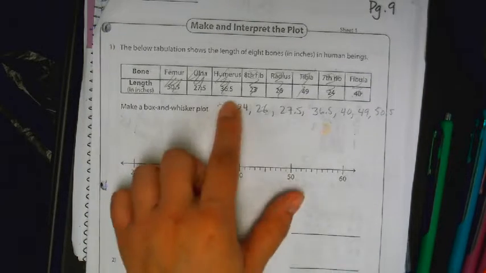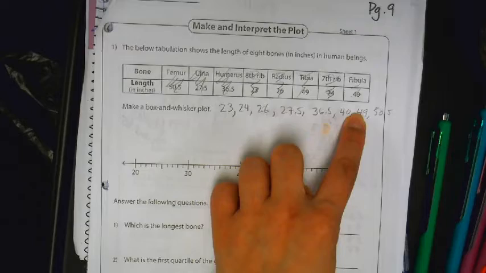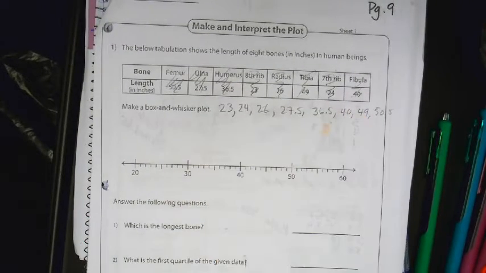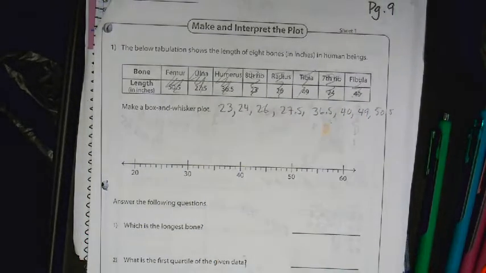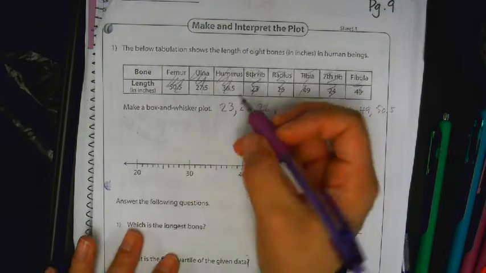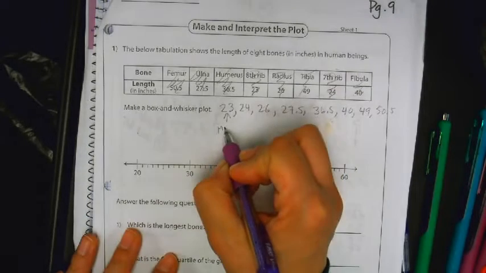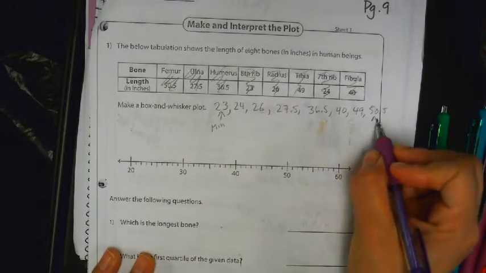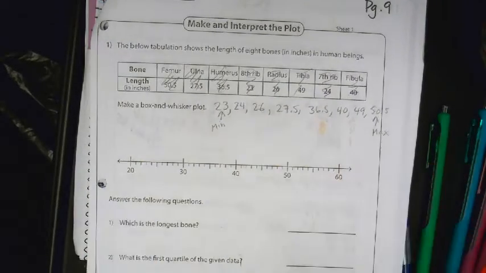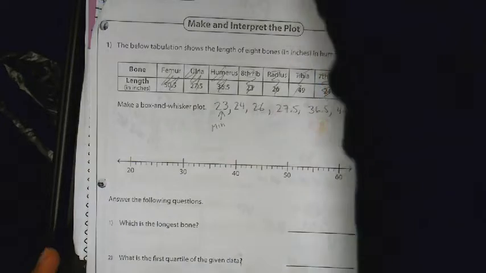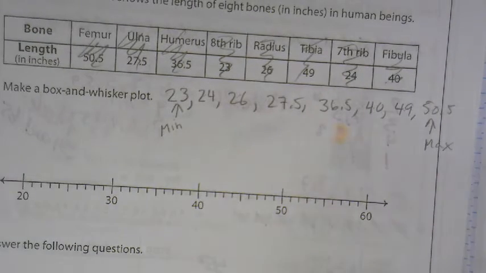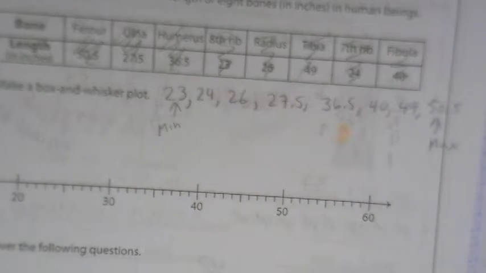Did you write them in order? Okay, so what's the minimum? So this number is your minimum. What's your maximum? Okay, so we know how to do that, right? Minimum, maximum. All right, now comes the tricky part.